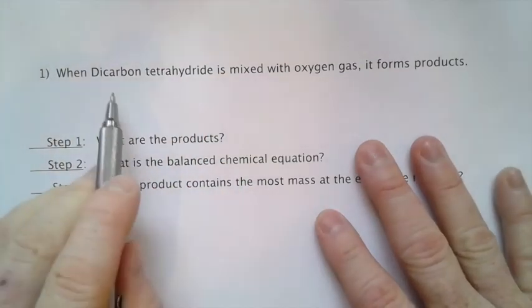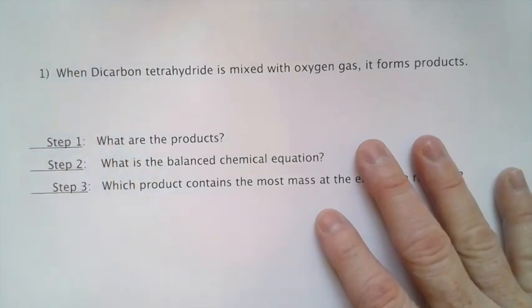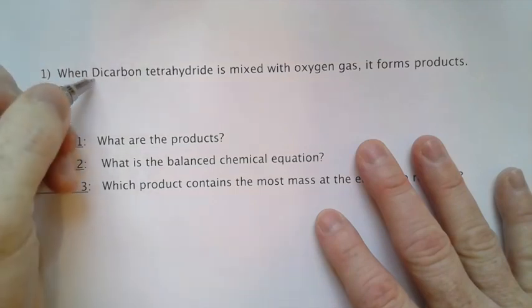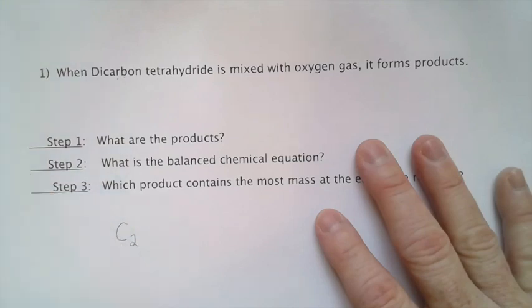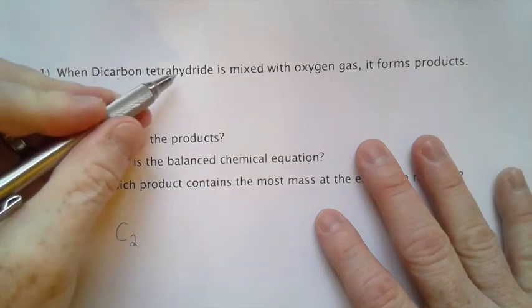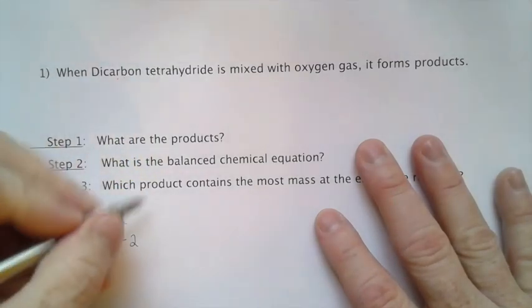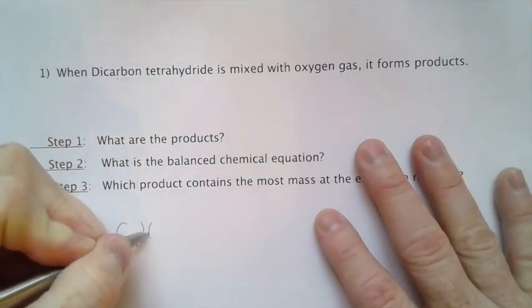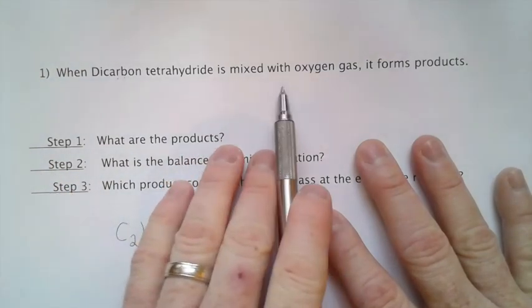So the very first one's not too bad. Dicarbon, that's got a prefix, so it tells me we're dealing with covalence. So I just simply write down what it tells me. That's going to be 2 carbons, so C2, tetrahydride. Tetra is 4, hydride is hydrogen, so H4. That's good so far. It's mixed with oxygen gas.